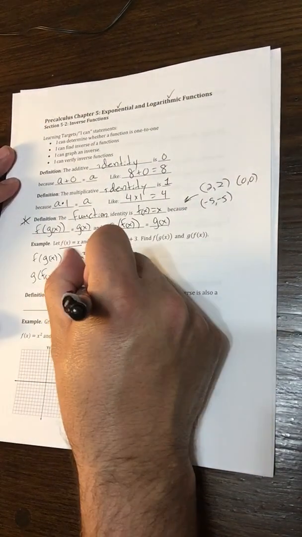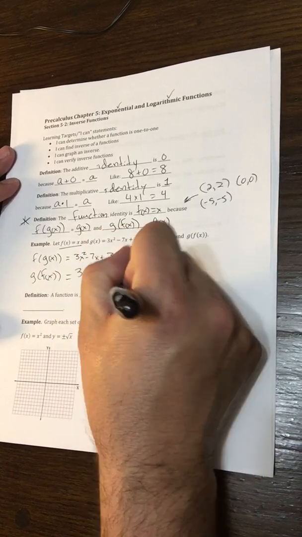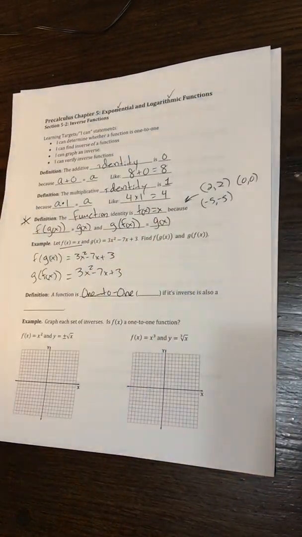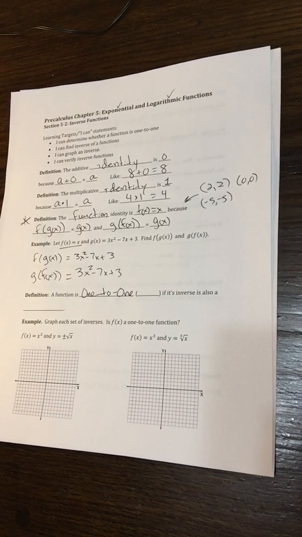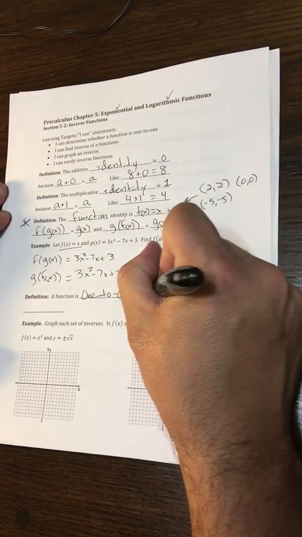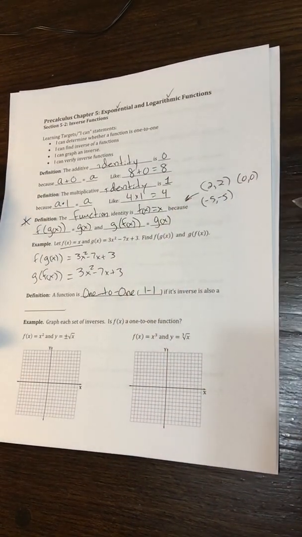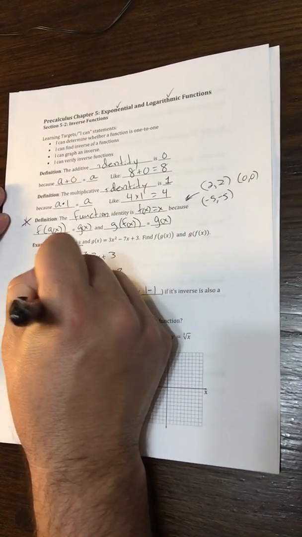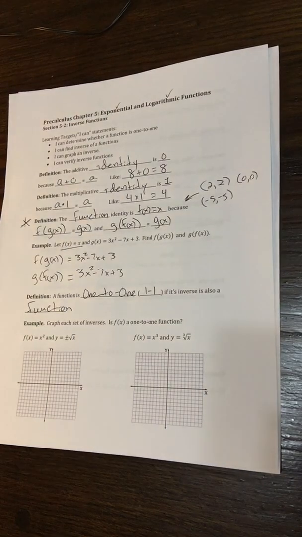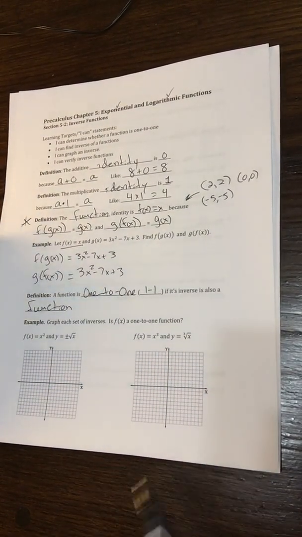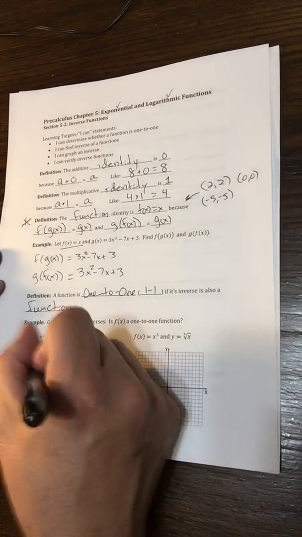Okay, a function is 1 to 1. We got a name for a pair of functions, or a function, I guess, is 1 to 1, and this is how we like to write that, by the way, 1 to 1 with a hyphen in between, if its inverse is also a function. Okay, so graph each set of inverses and answer the question, is the original f of x a 1 to 1 function? So here's x squared.